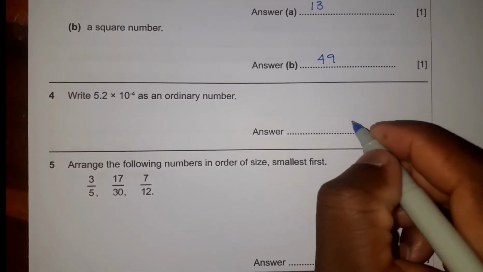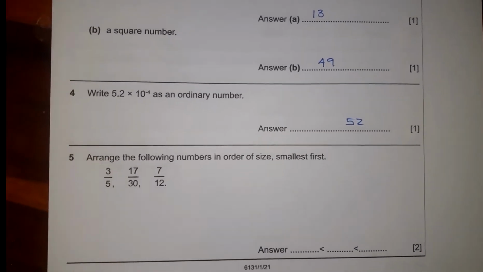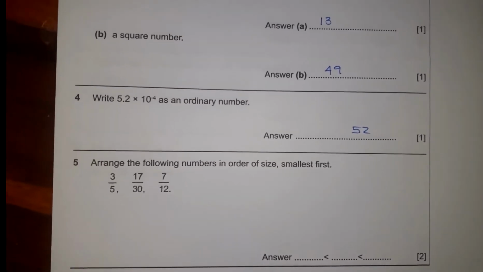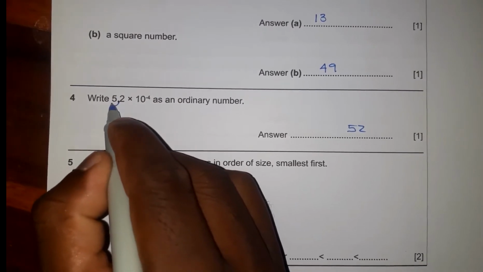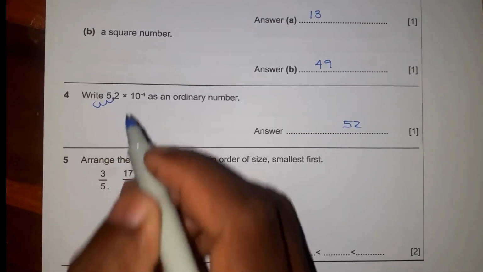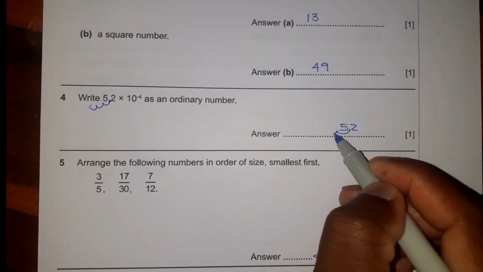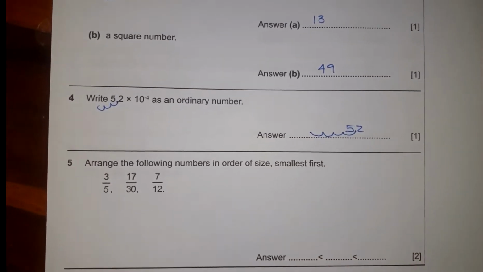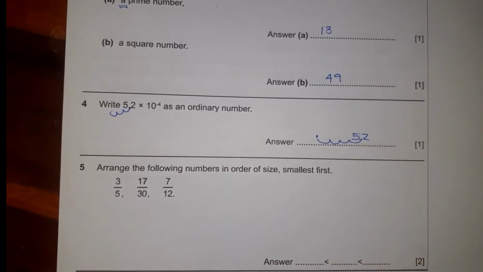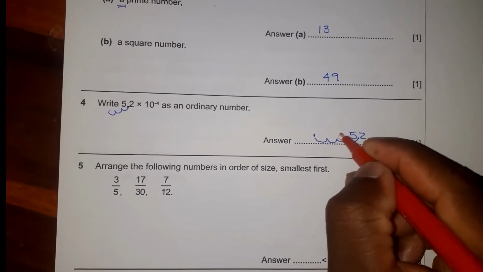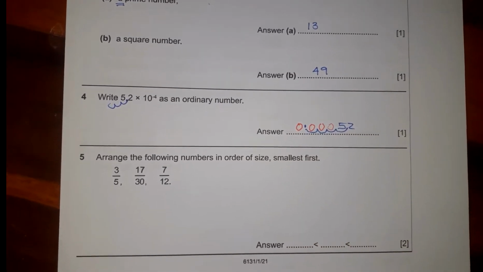Start with 5.2. Don't write a comma there. Although we have a comma there, but here don't write a comma. Start with 5.2. Now this comma means it should go to the left hand side. How many units? It's 4 units. So it means from here it should go like this: 1, 2, 3, 4. Then it means my comma now should be here. So here I have 0, 0, 0, and then a comma there, and then 0 here, and that is the answer.